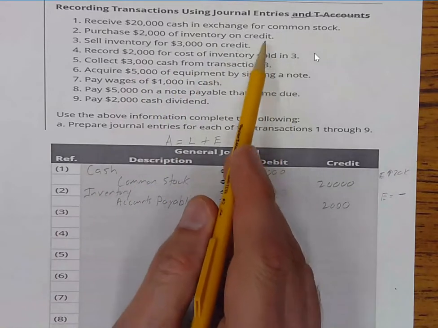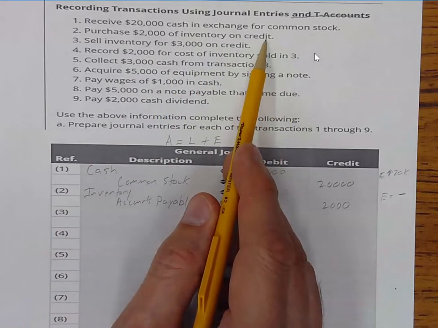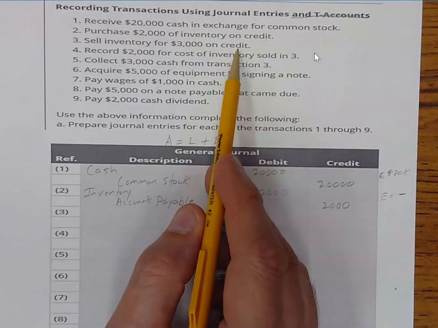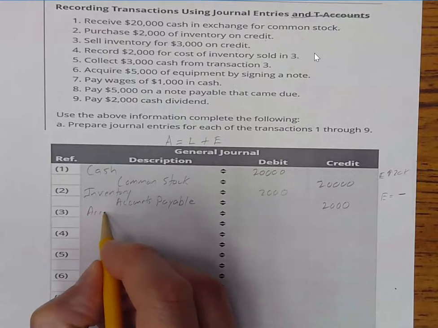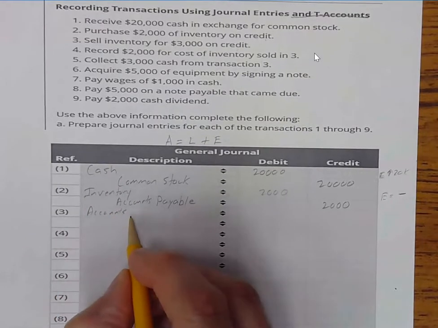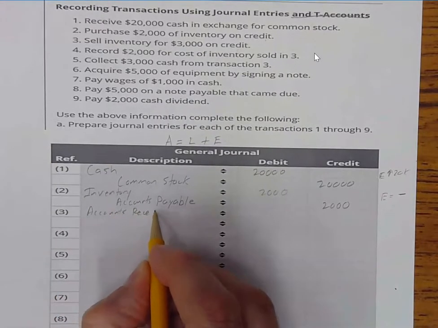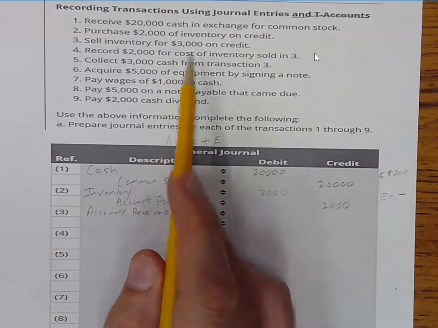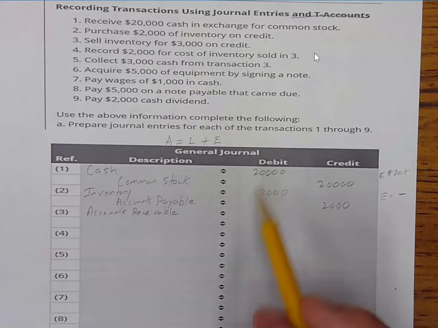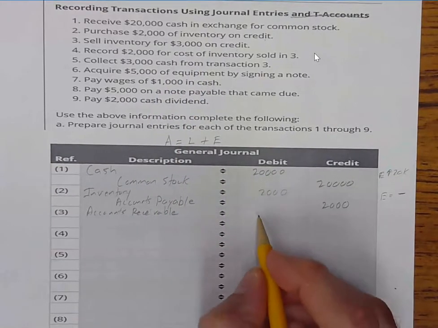So we had an account payable when we bought the inventory on credit. But when we sell it on credit, we have an asset, and that asset is called accounts receivable. Okay, and we sold it for $3,000, so $3,000 is the amount that is owed.